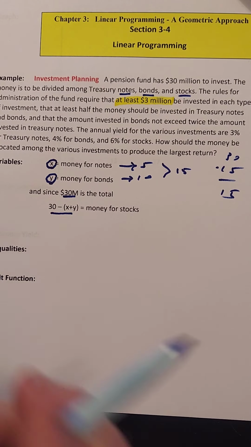Let's play with that a little bit. That's 30 minus X minus Y greater than or equal to 3. So if you've got negative X, negative Y, I'm going to put the 30 over here. That becomes greater than or equal to negative 27.